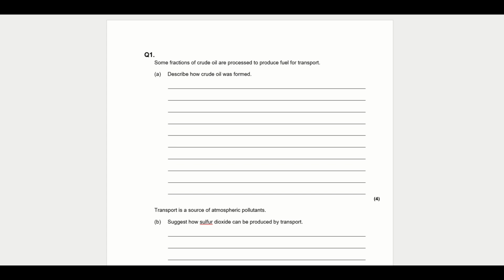So it says some fractions of crude oil are processed to produce fuel for transport. Describe how crude oil was formed. Now this is quite a popular question. It's sometimes 3 marks, and in this case it's 4. So number one, we need to say that it is plankton.